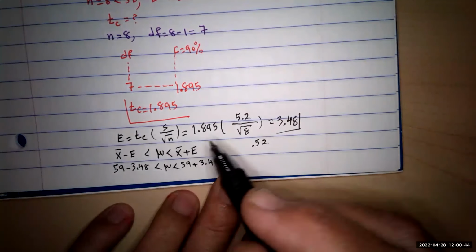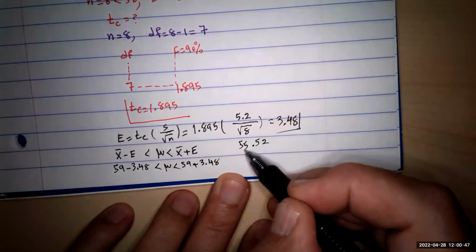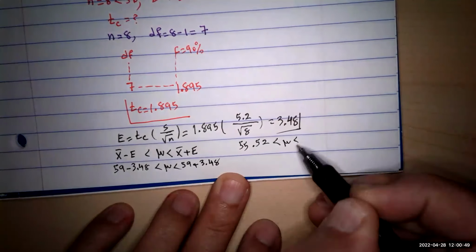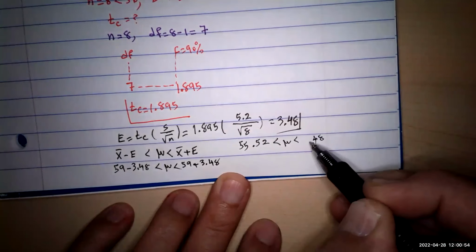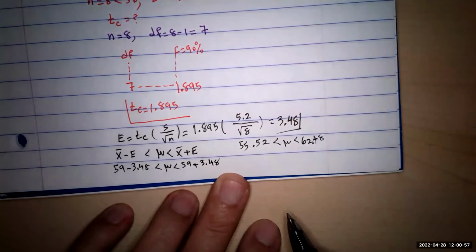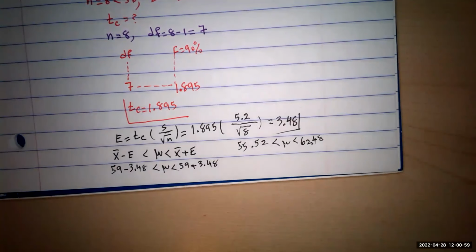So that gives you 55.52, and over here you get 62.48. Okay, it's in dollars. Like $56 if you want to round it up, and the other going to be now $62, $63. So that's going to be the average salary of those substitution teachers that we talked about.